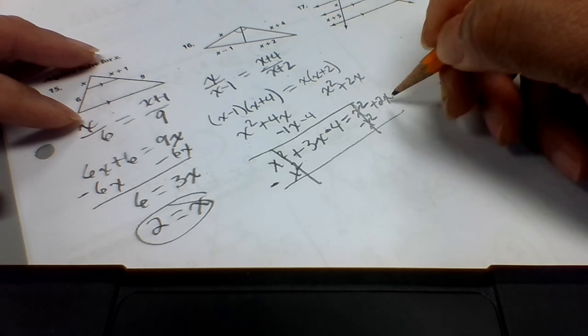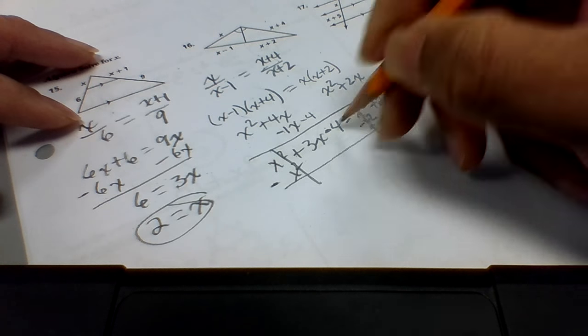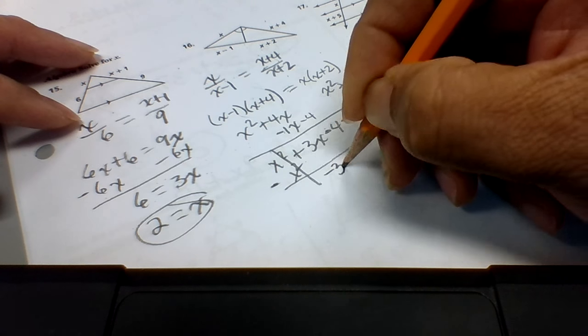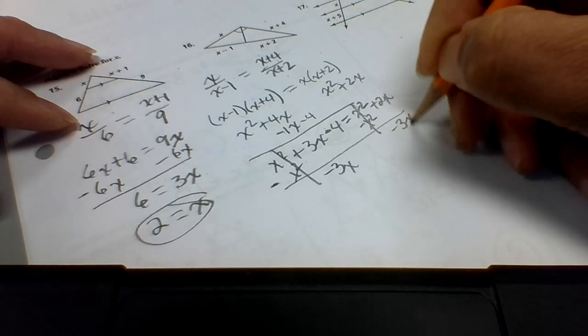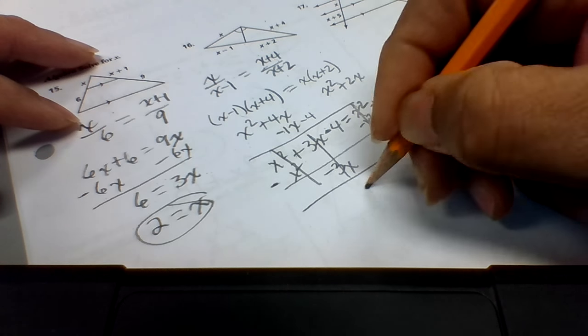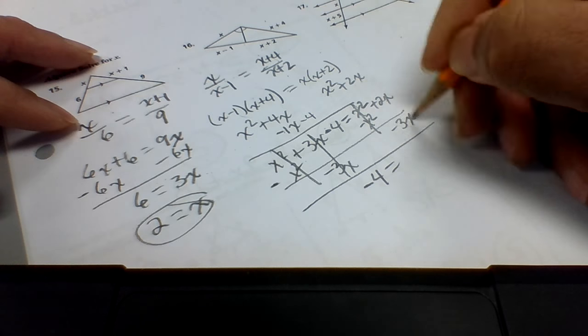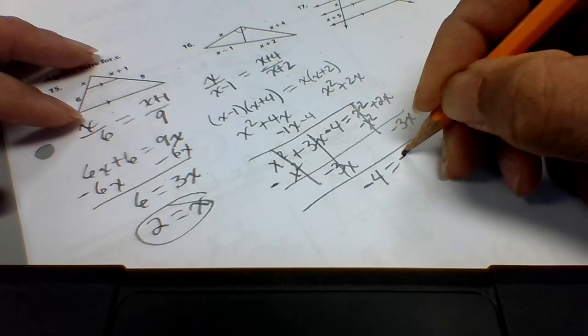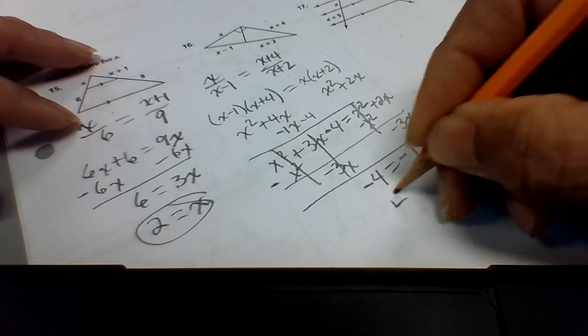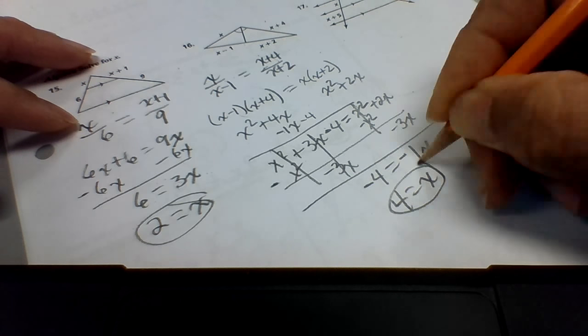And because this already has x on this side, I'm going to subtract 3x. And so then this is gone. So I have a negative 4 is equal to a negative 1x. So change my sign, so 4 is equal to x.